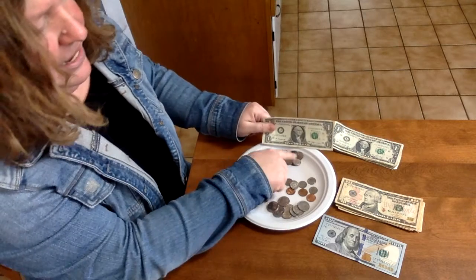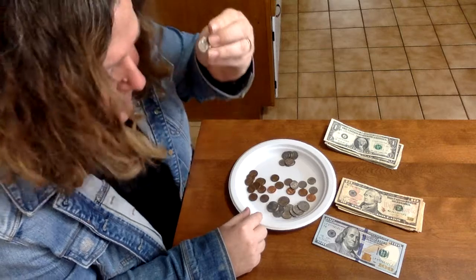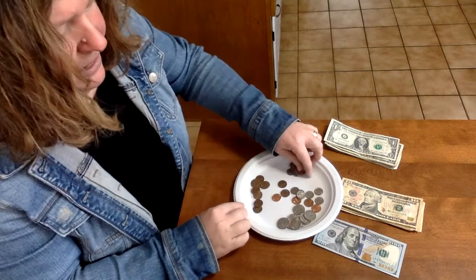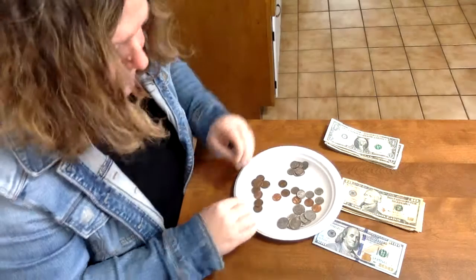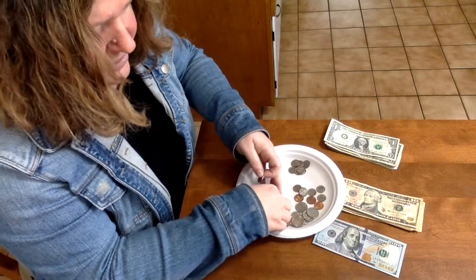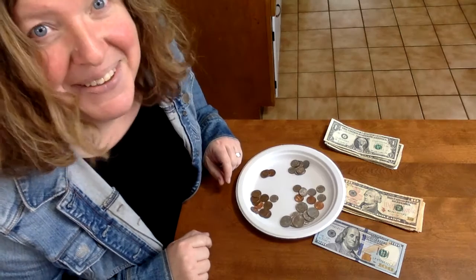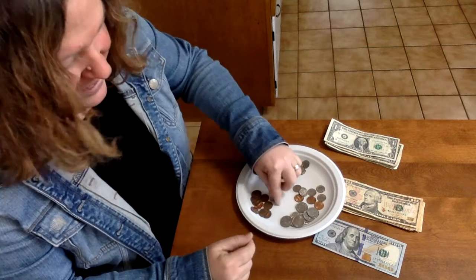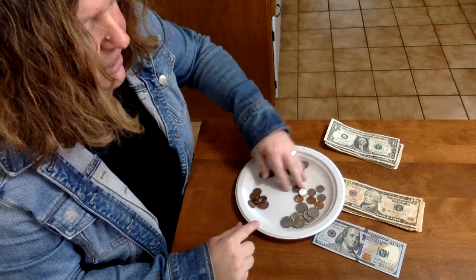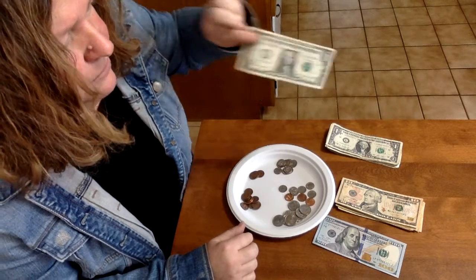So $1, we could break it up into 10 dimes. We could take each of those dimes and break it up into 10. If we do that, that's where we're talking about the pennies. Pennies are just a dime broken up into 10. So this one dime, 1, 2, 3, 4, 5, 6, 7, 8, 9, 10, broken up into 10. That one dime right there is worth 10 pennies. So again, you need to make sure that if you're trading in one dime, you're getting 10 pennies back.